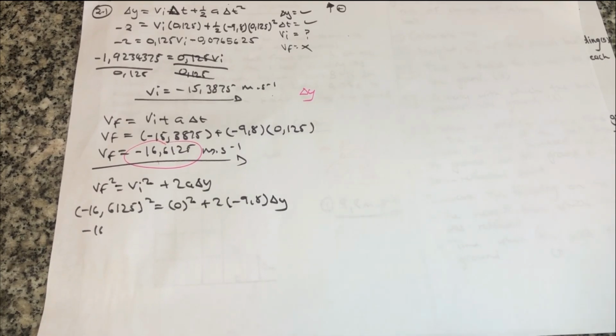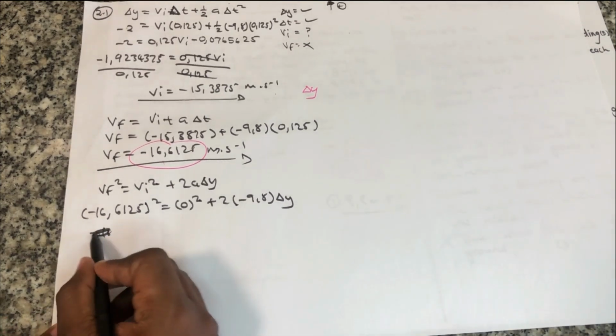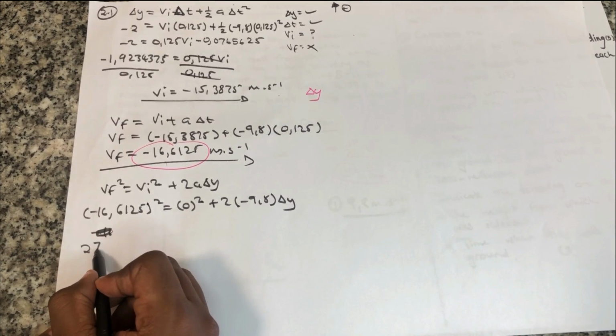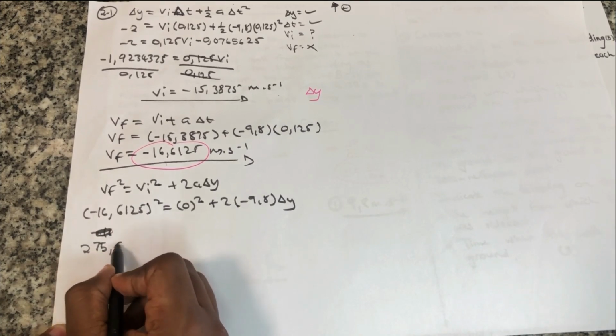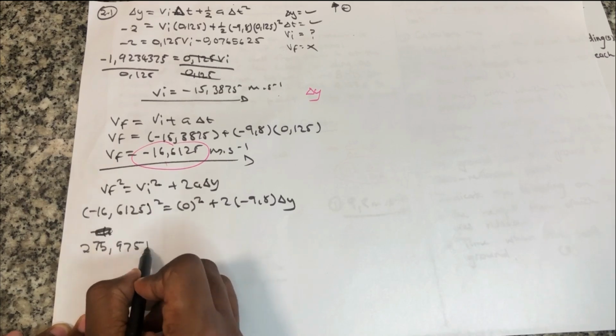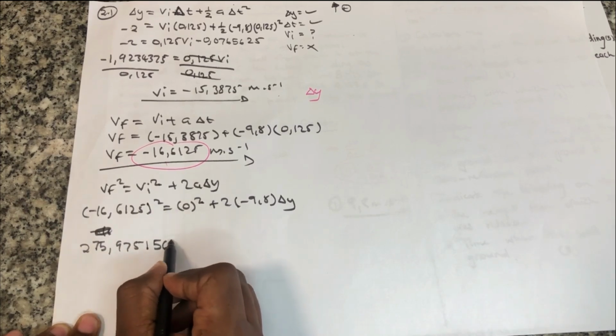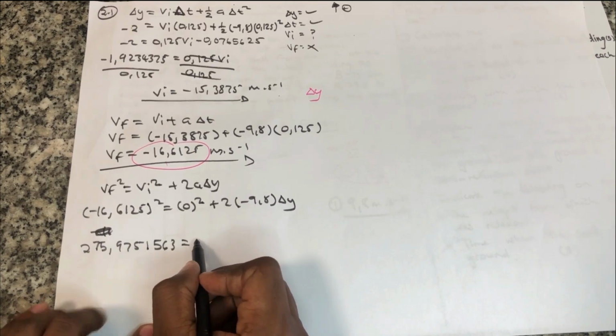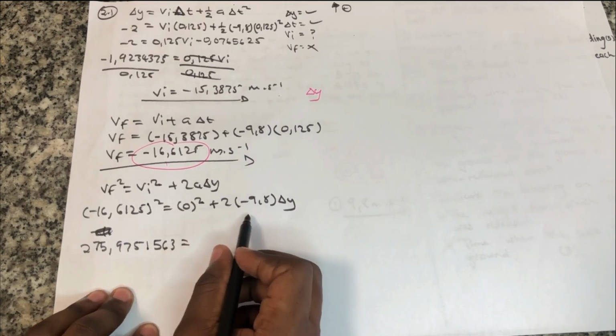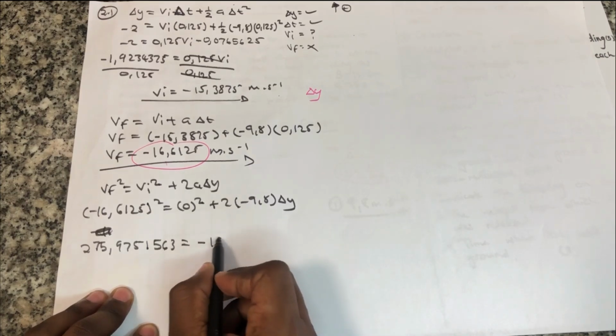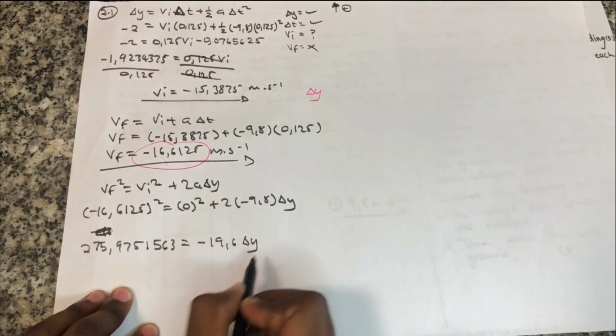Negative 16.6125 squared. So the answer there will be 275.9751563, which is going to be equal to 0 plus negative 19.6 change in y.